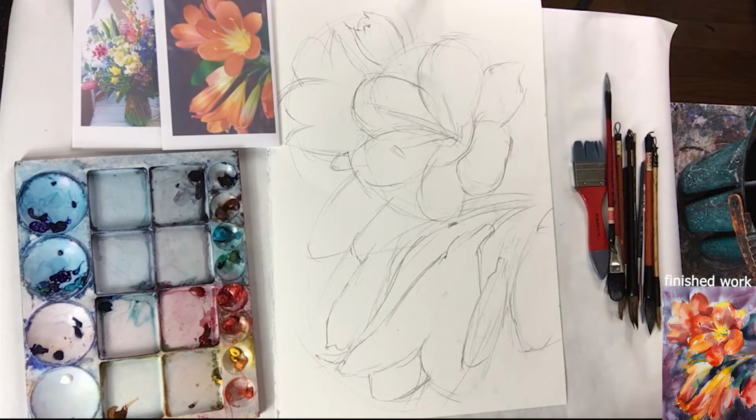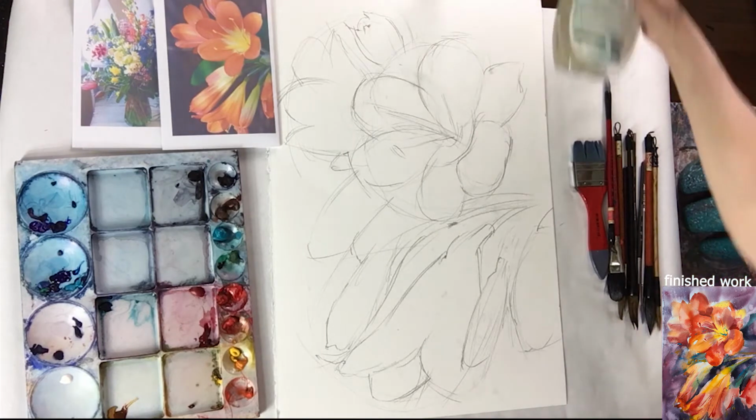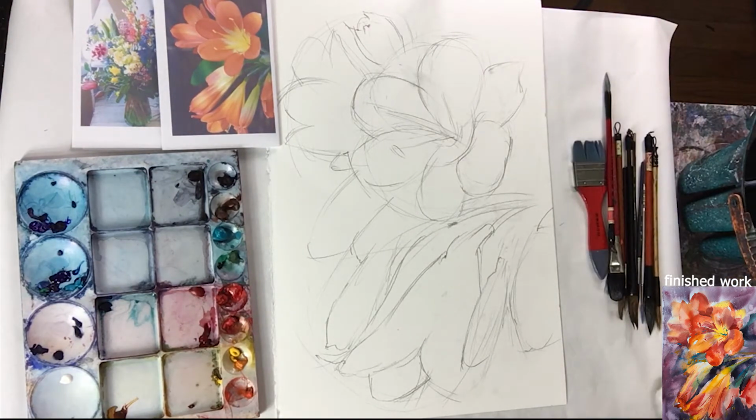So this is a lot of fun. We're going to wet the paper. Do you guys have spray bottles? Yes, I have one over here. You don't have to use a spray bottle if you have a large brush.